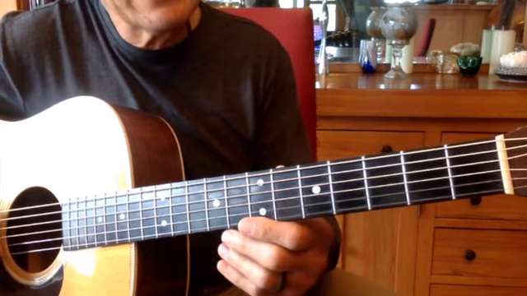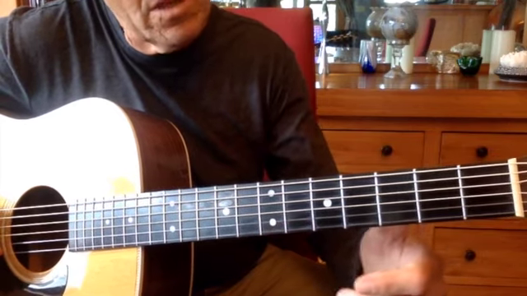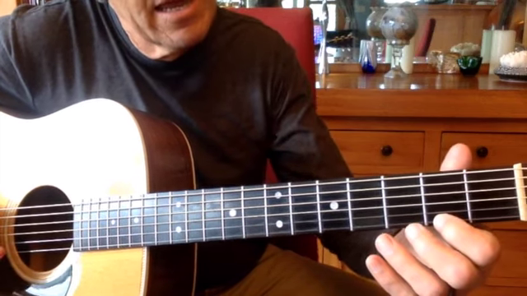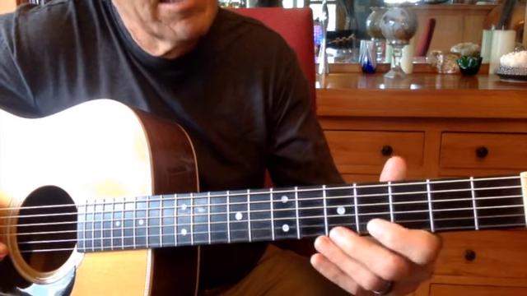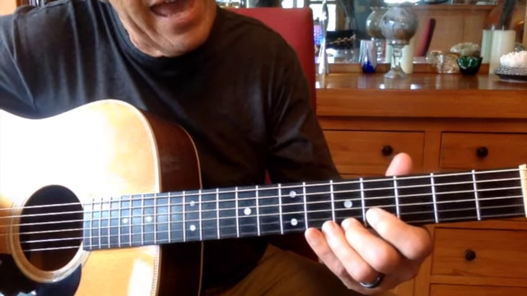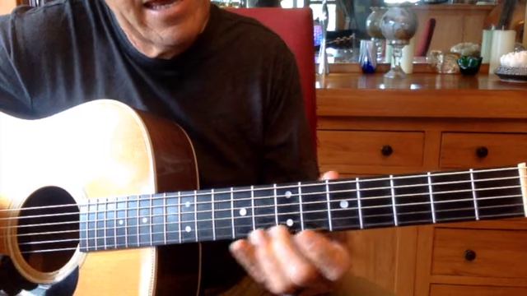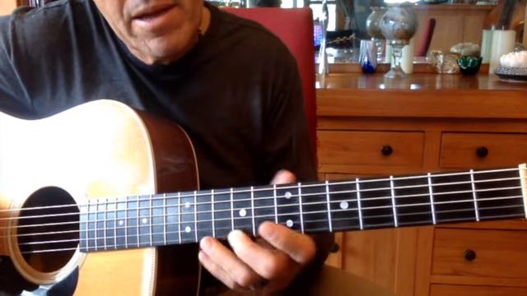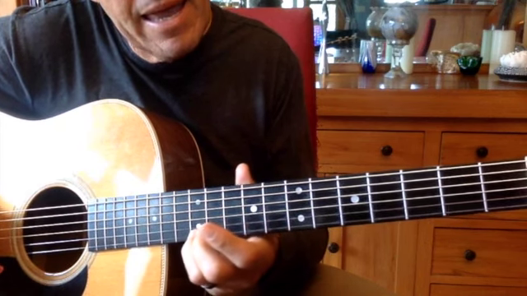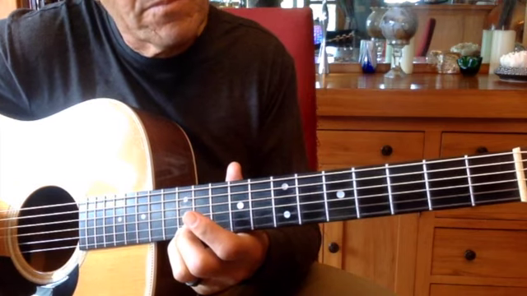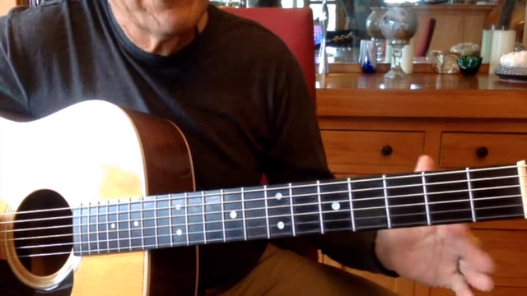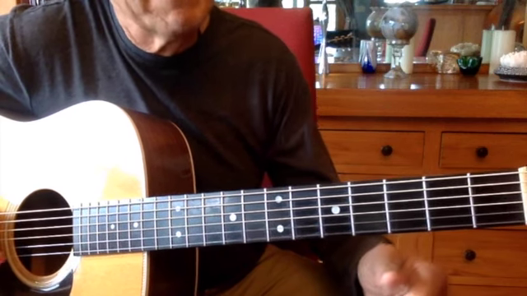So in the key of E, you have the E, the F sharp, the G sharp, the A, the B, the C sharp, the D sharp, and back to E. So it's important to understand the intervals between those notes in a major scale.